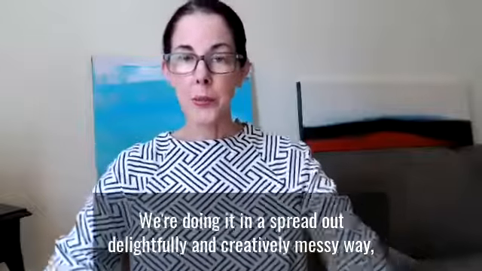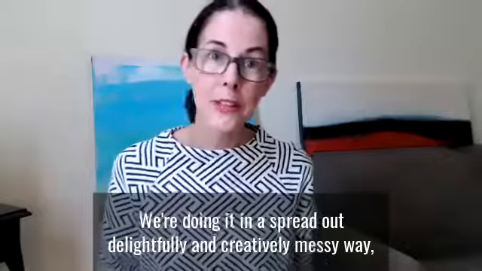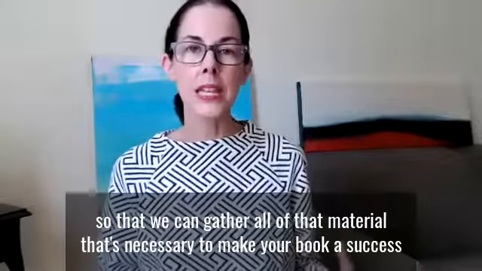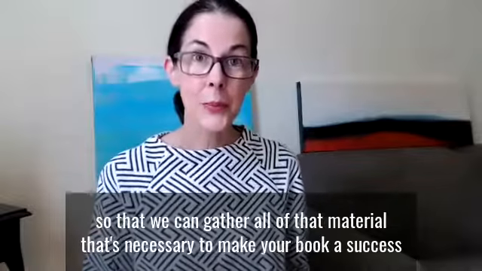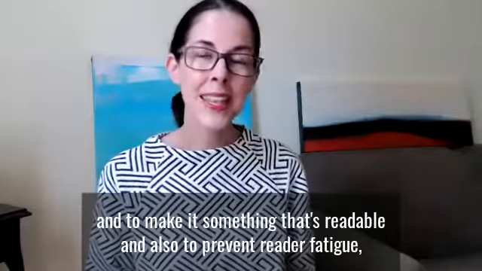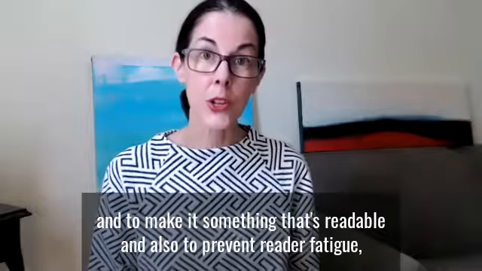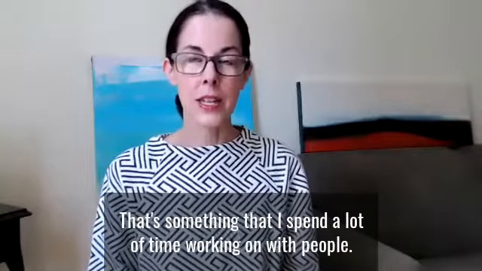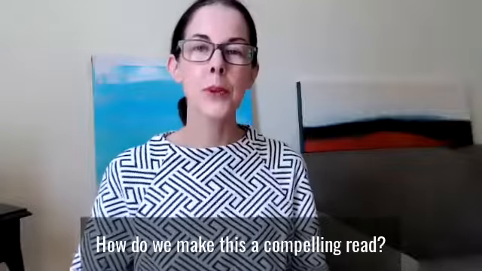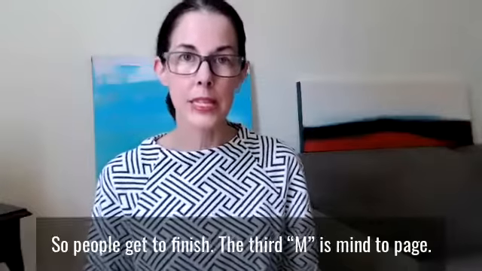We're doing it in a spread out, delightfully and creatively messy way so that we can gather all of that material that's necessary to make your book a success and to make it something that's readable and also to prevent reader fatigue. That's something that I spend a lot of time working on with people. How do we make this a compelling read so people get to the end?